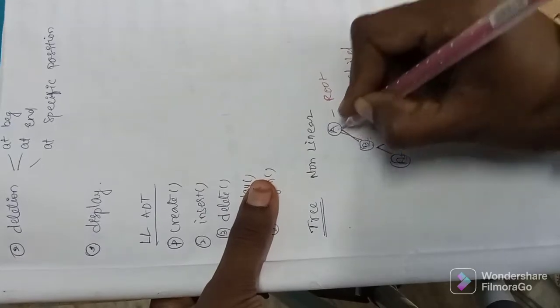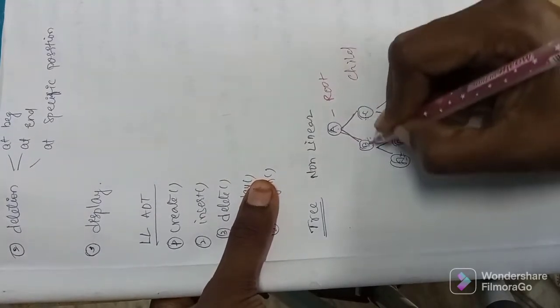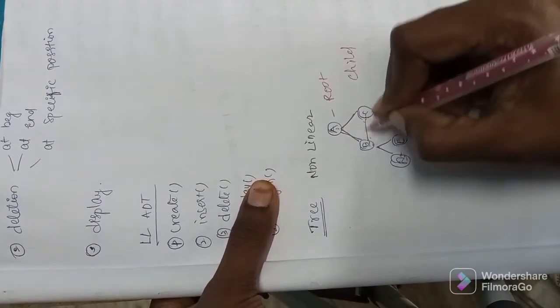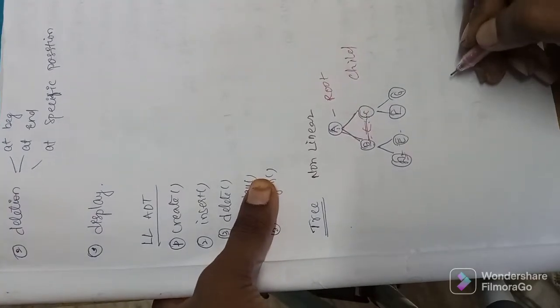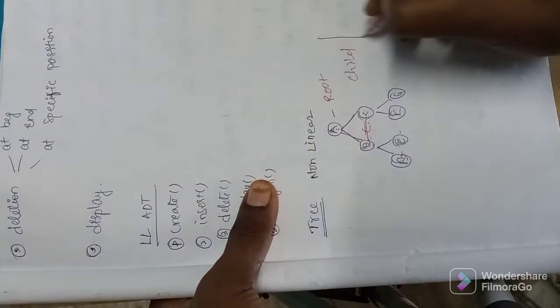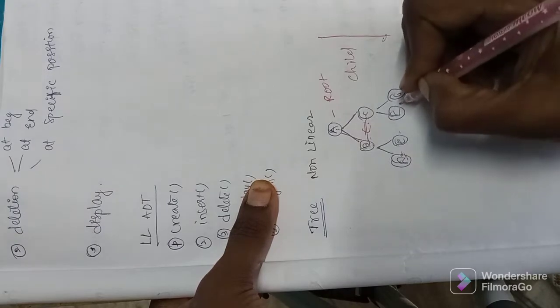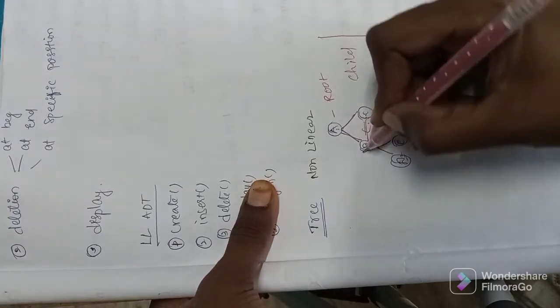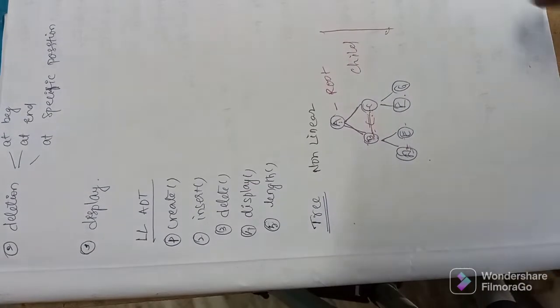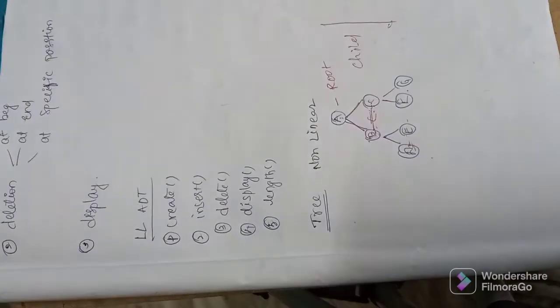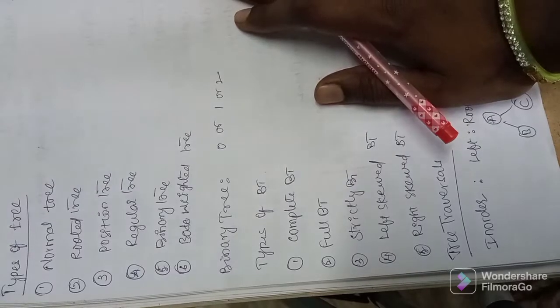So this we call an edge. These two belong to the same parent, so these two are called siblings. The depth of the tree is considered from the root to a specific node. The height of the tree is from a specific node to a leaf node. Next we'll discuss the types of trees.